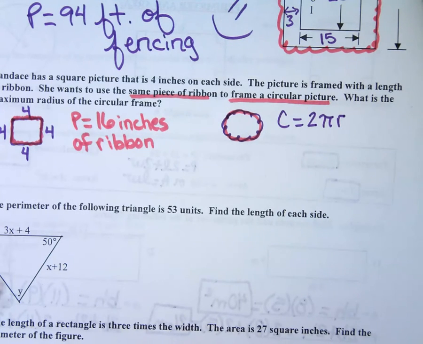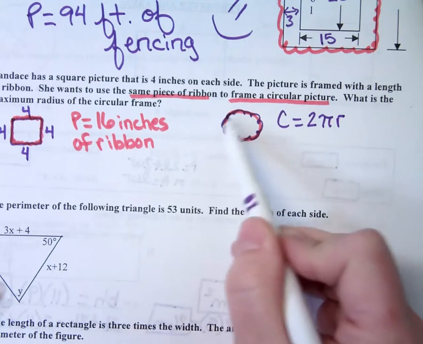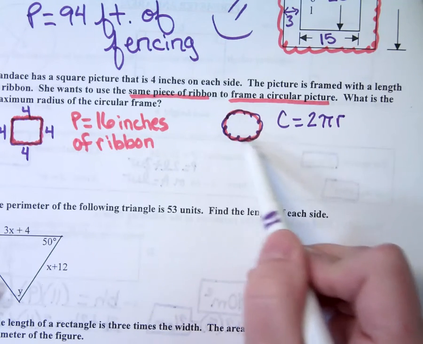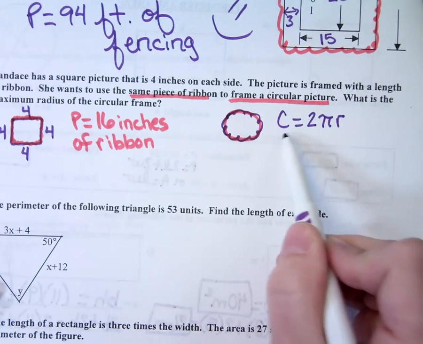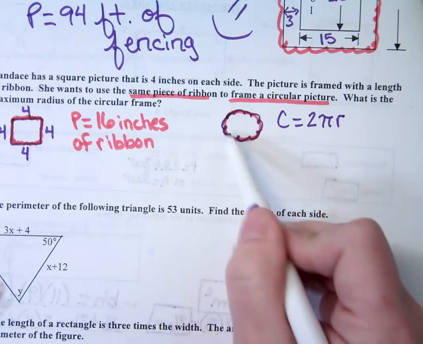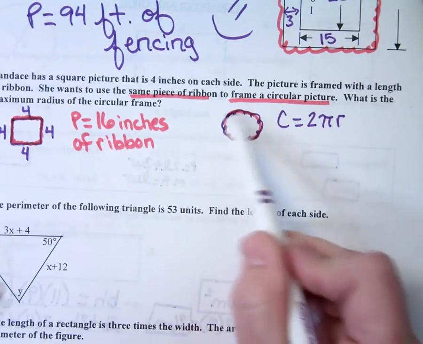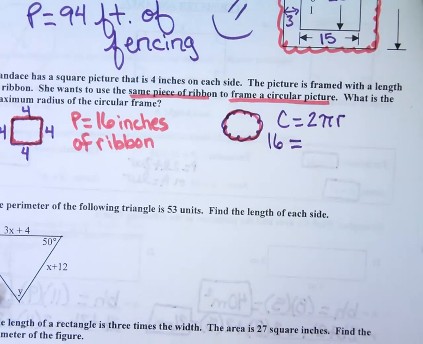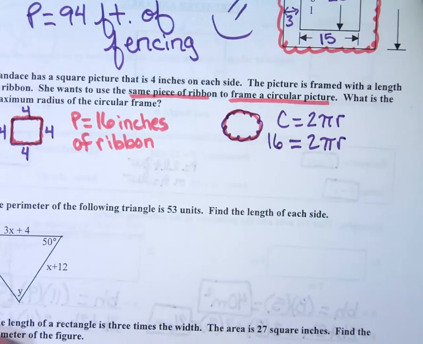And then I know that she wants to use this 16-inch piece of ribbon around my circular picture. So if she wants to put a 16-inch piece of ribbon around the circle, I know what my circumference is. My circumference is the 16 inches because that's the amount of ribbon that she wants to put around the circle. So I'm replacing the C with 16. Hopefully that makes sense. And then I'm going to recopy 2 pi r.